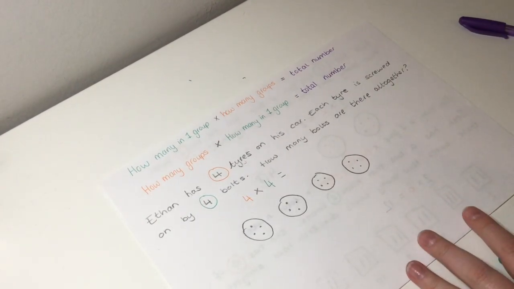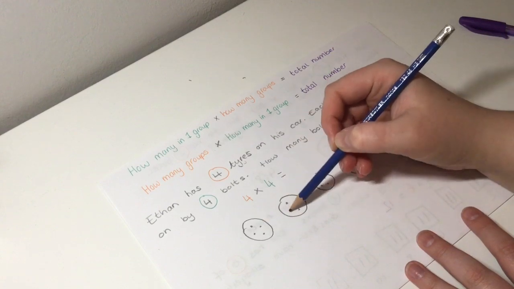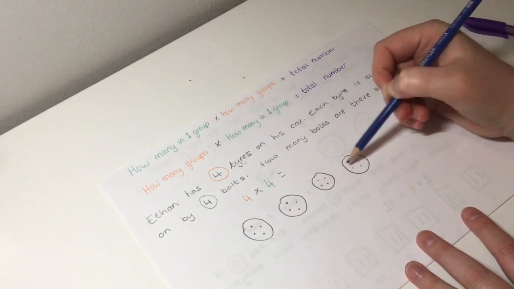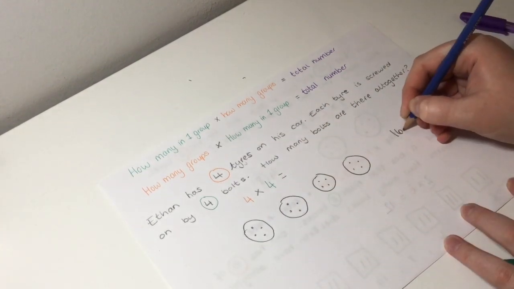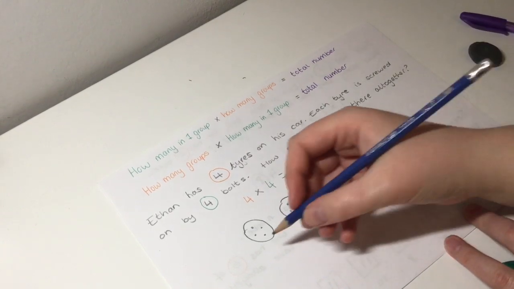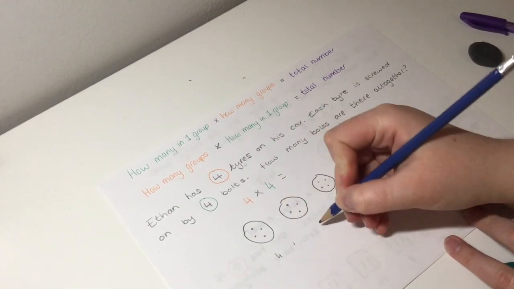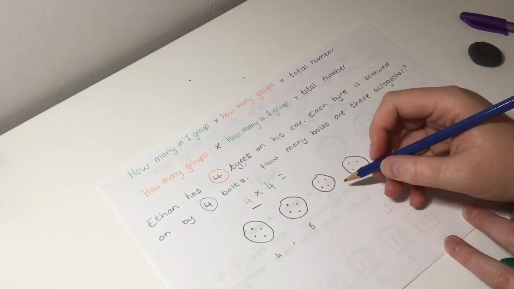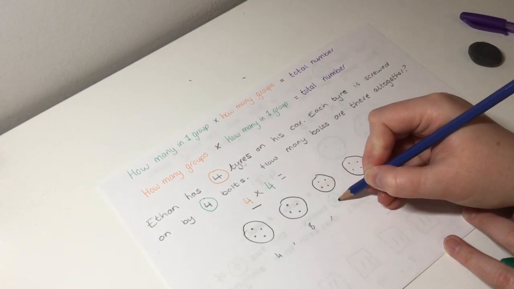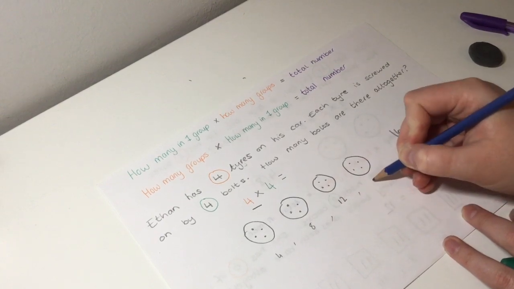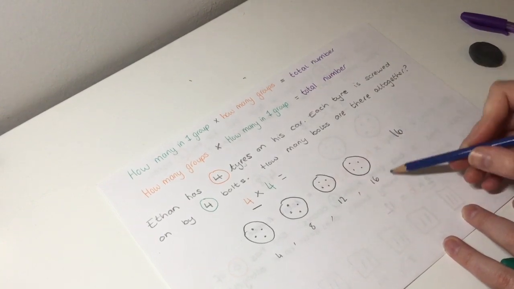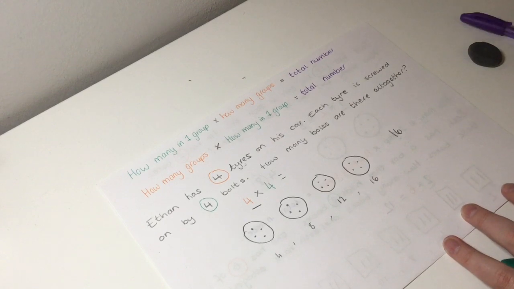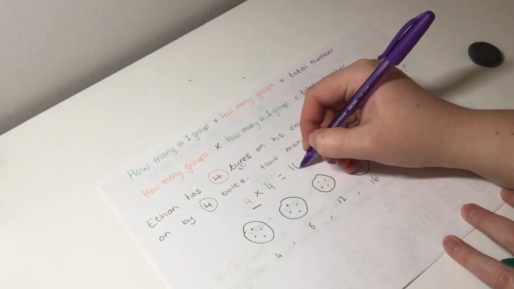Let's see, what do I get? 1, 2, 3, 4, 5, 6, 7, 8, 9, 10, 11, 12, 13, 14, 15, 16. And to check that, we can use our 4 times table. 4, 8, the next one's going to be 12, and then 16. The two numbers match, so I'm quite confident that my answer is 16.